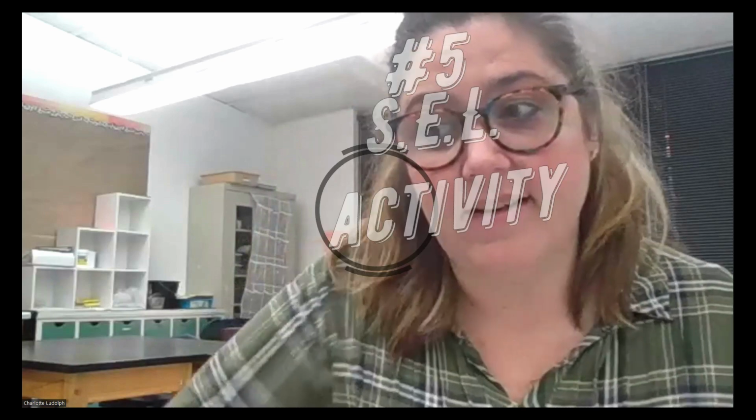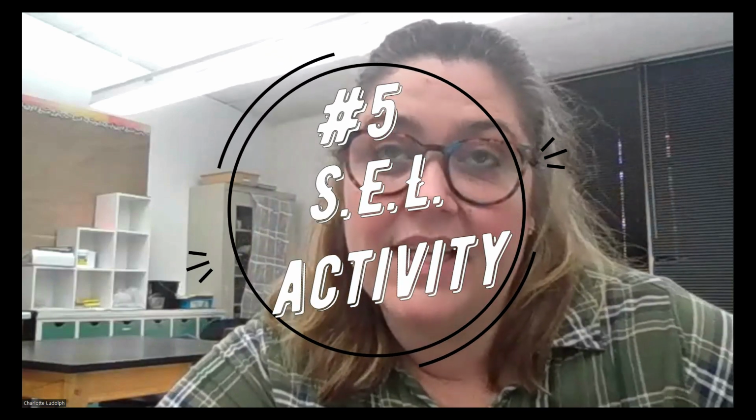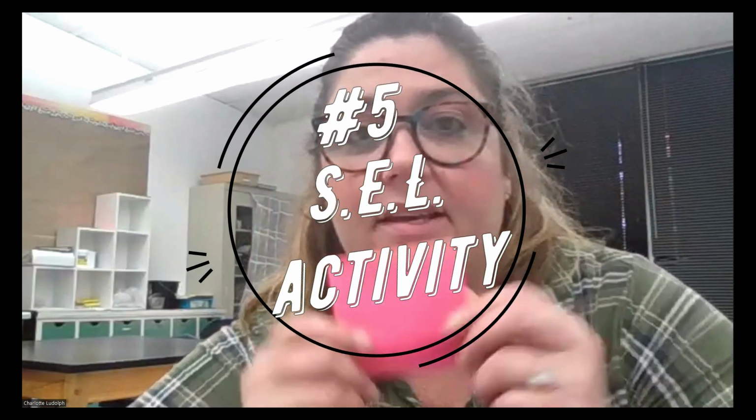And idea number 5 is to do some sort of SEL activity, or socio-emotional learning. Here is one that I have seen, and I will link down below where I found this idea. This is Motivational Monday. Everybody gets a Post-it note. They have to write some sort of motivational idea, quote, or message on it for someone in the class, and then they all give their Post-its to the person that they wrote them for.